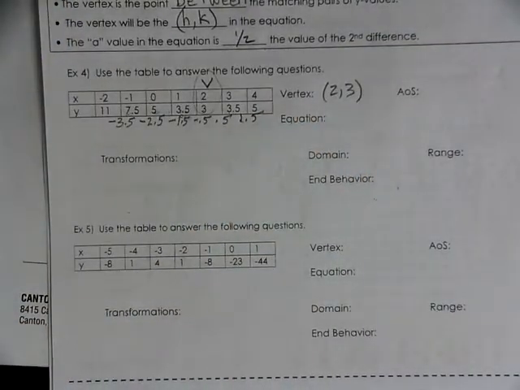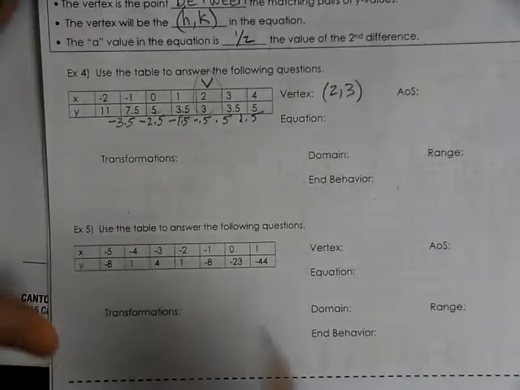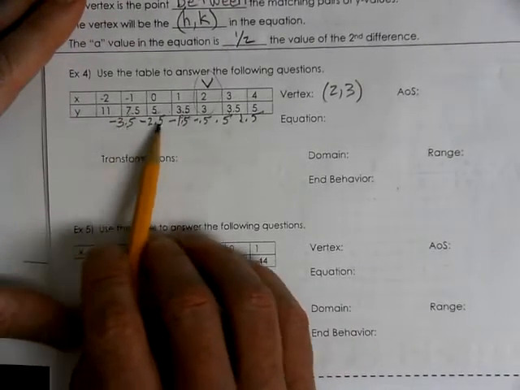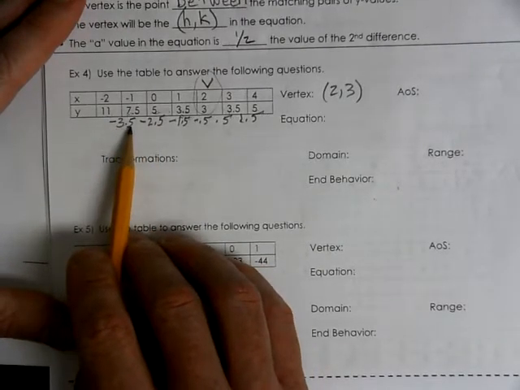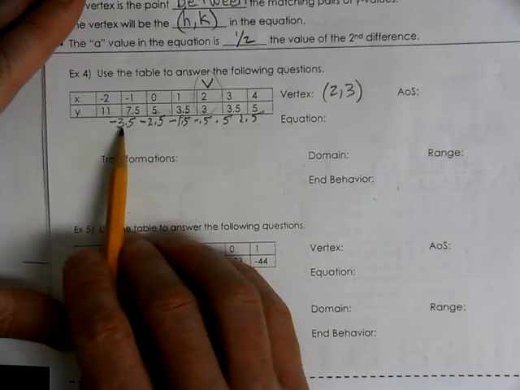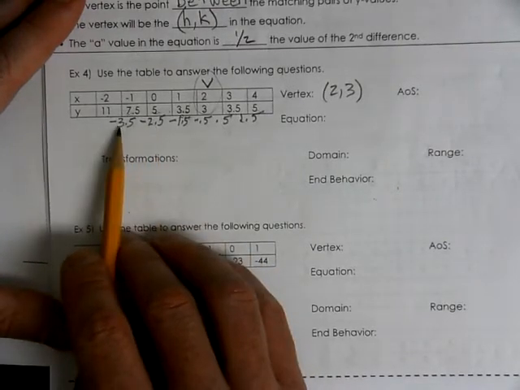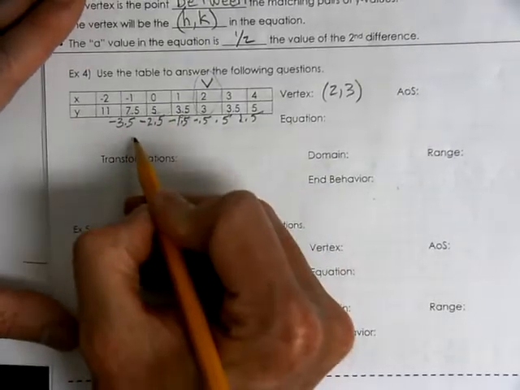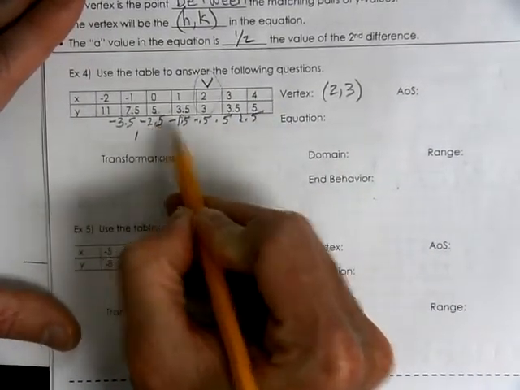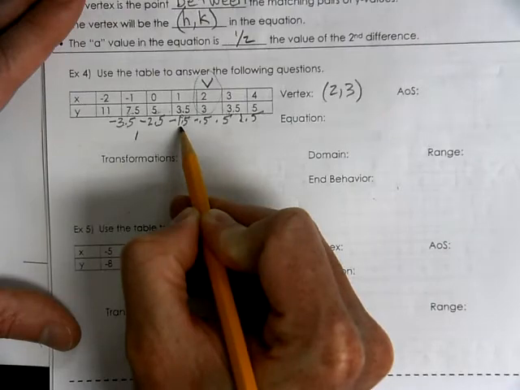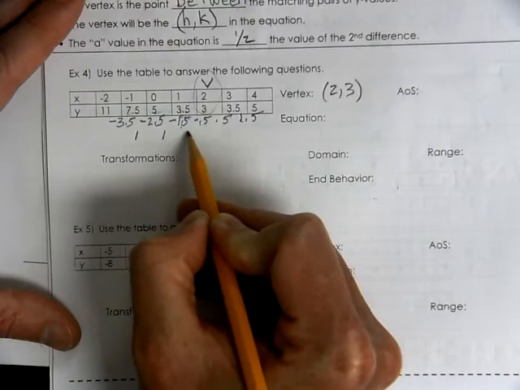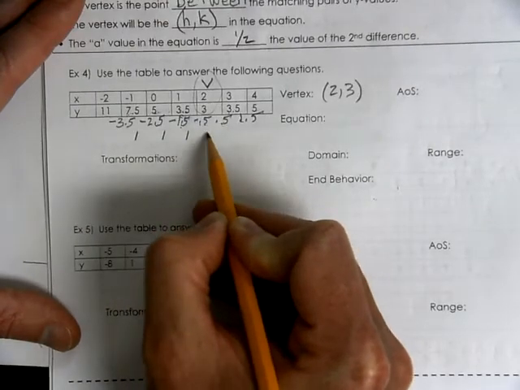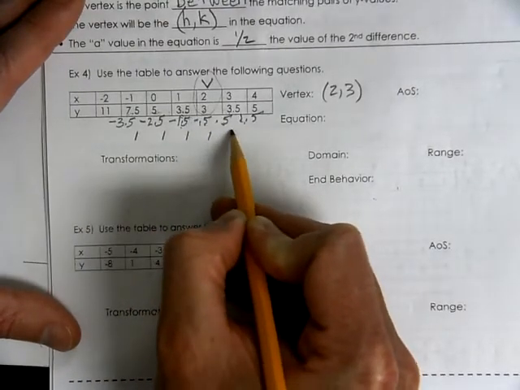We notice that those numbers are not a consistent value. So now we're going to look at the distance in between these. From negative 3.5 to negative 2.5, that is an increasing value of 1, an increasing value of 1, an increasing value of 1, and an increasing value of 1.